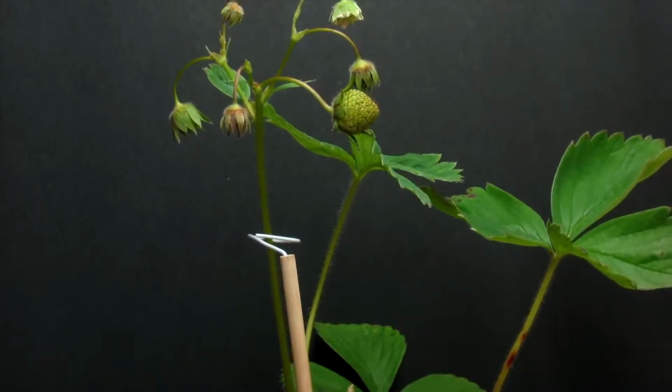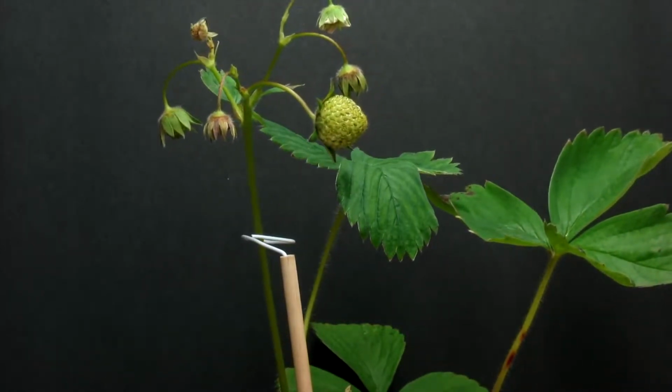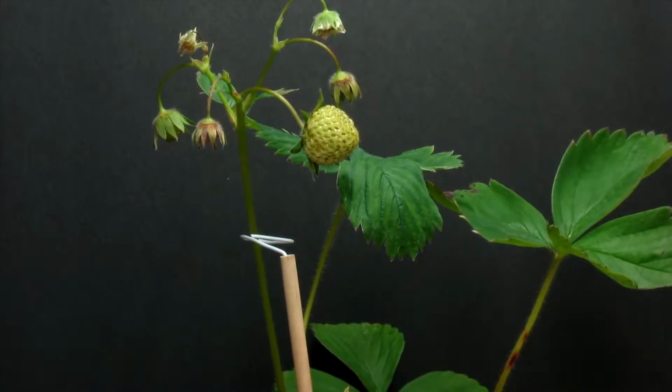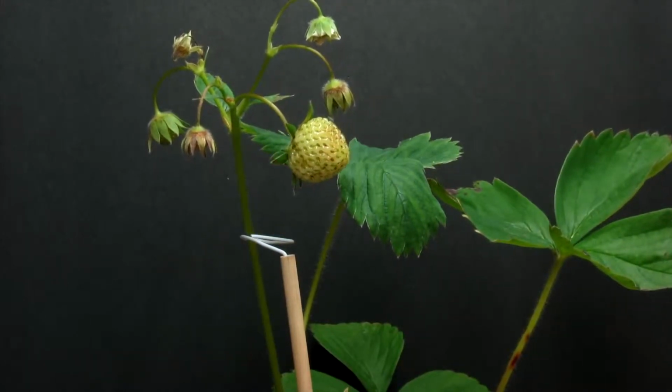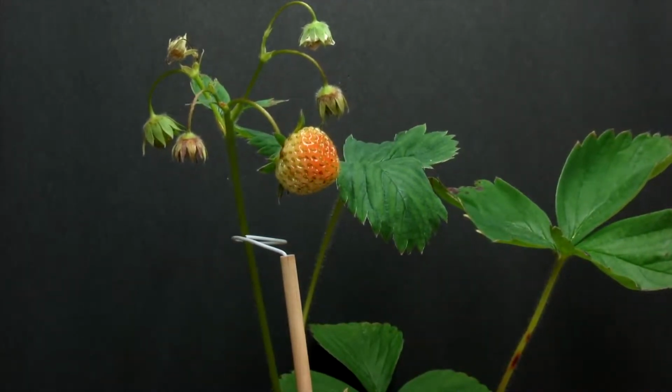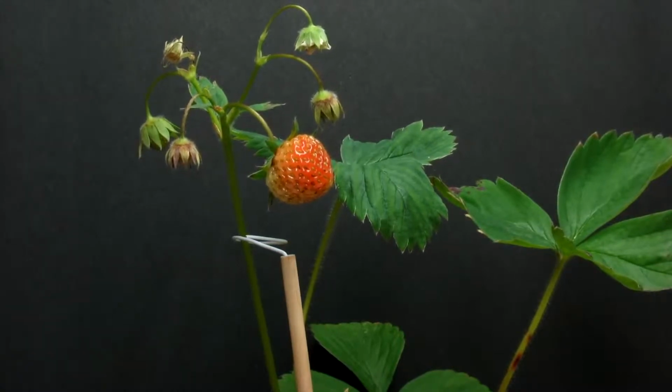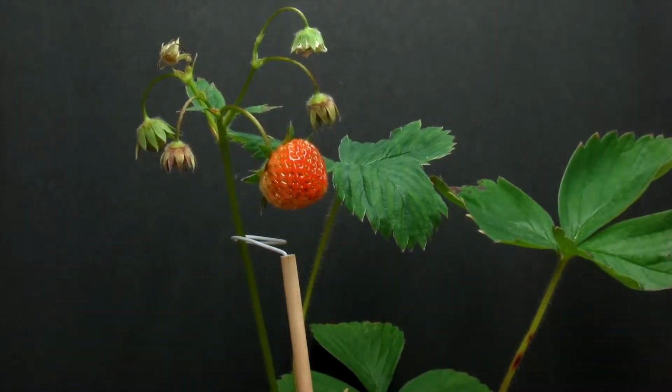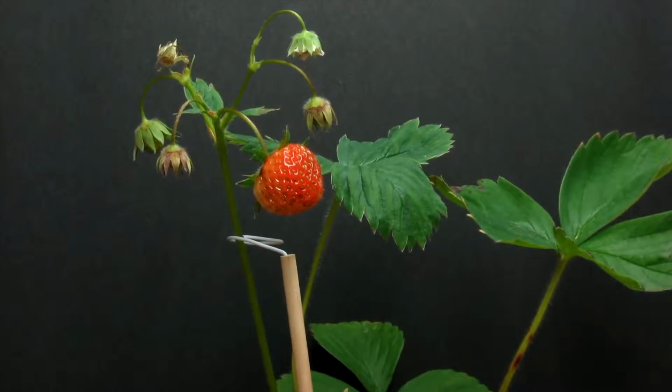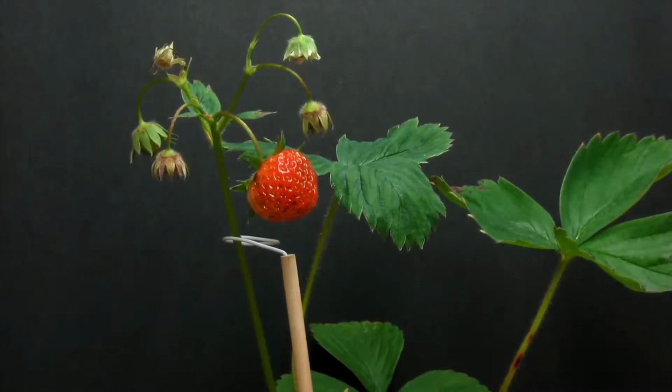To visualize the ripening process, here we have a time lapse of a strawberry ripening. As you can see, the strawberry starts out green, which is due to the presence of chlorophyll. Over time, the chlorophyll begins to break down and the strawberry changes color. It loses its green color and gains its characteristic red color.